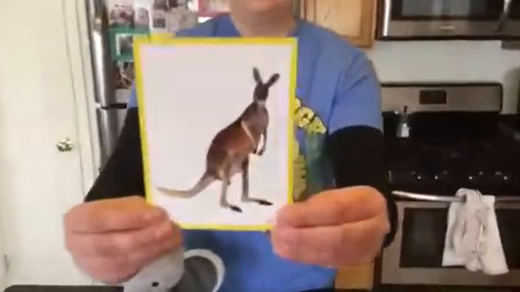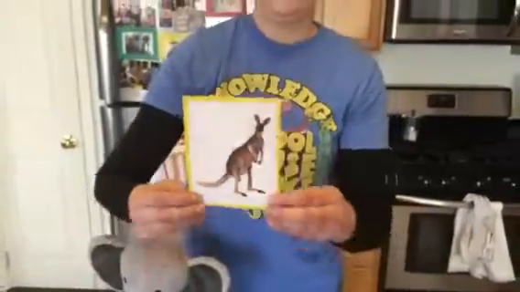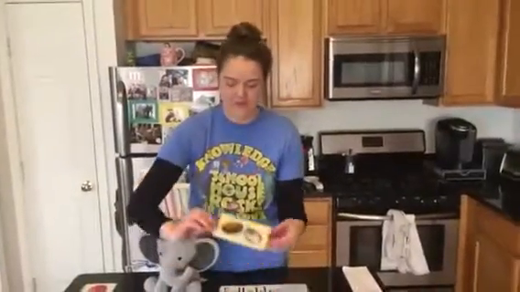All right, ooh, this is a fun one. Can you clap the beats? Kangaroo. Oh, good. Let's practice it together. Kangaroo. 3 claps means 3 syllables, 3 vowel sounds. Yep. Ooh, one of my favorites.